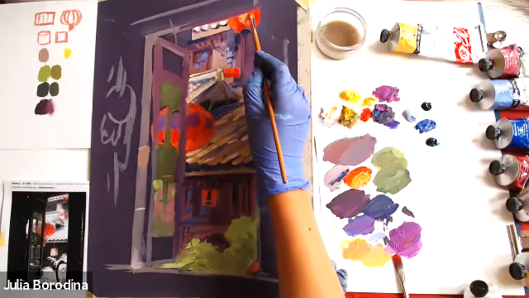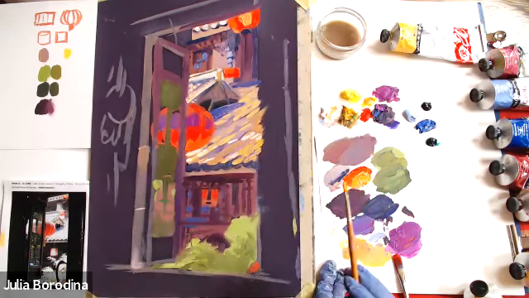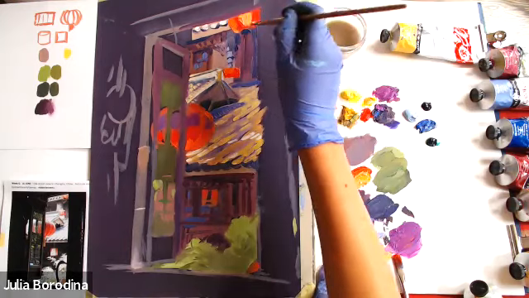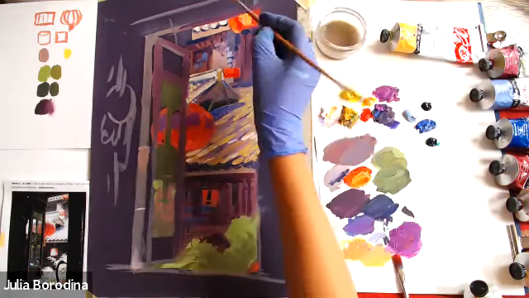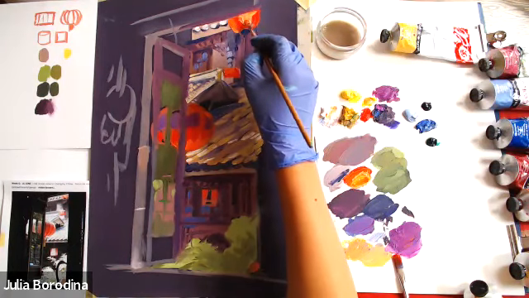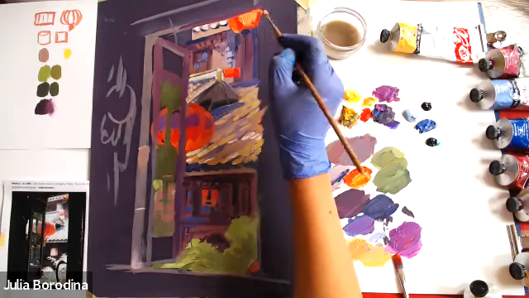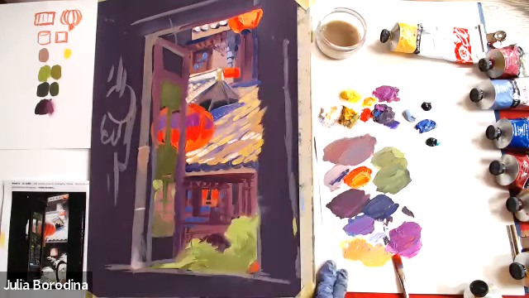I really enjoy the thicker layers. Okay, that's maybe the one there.